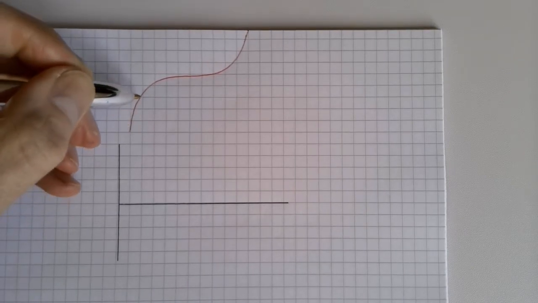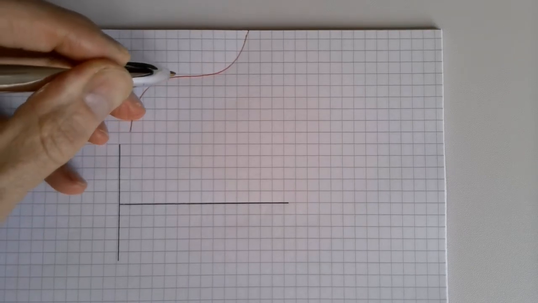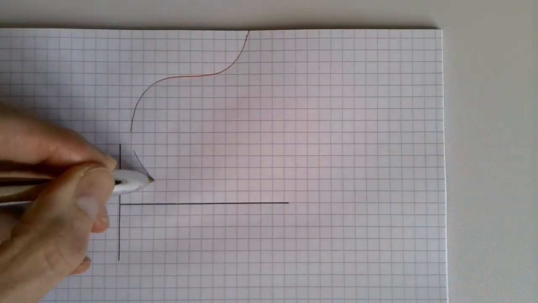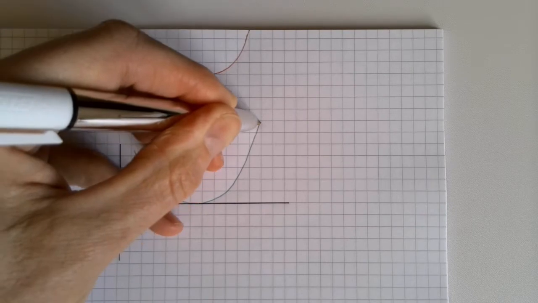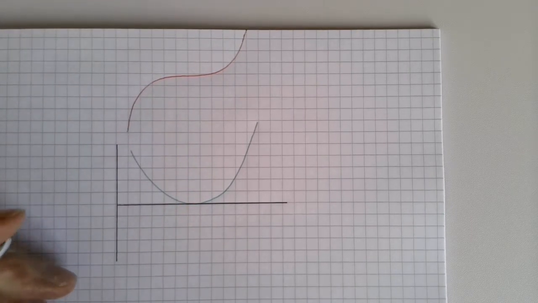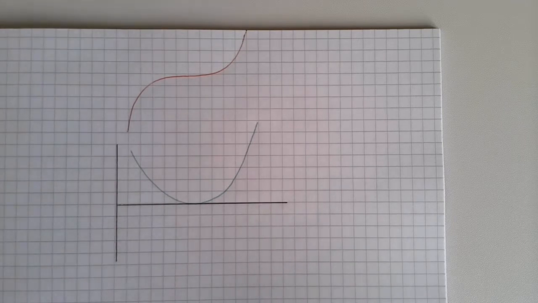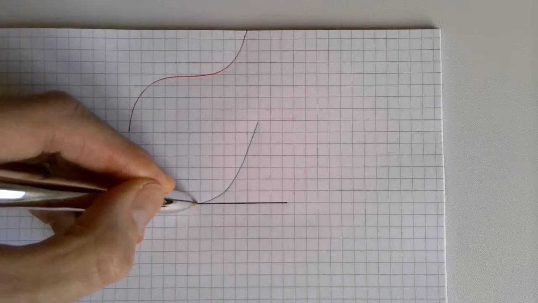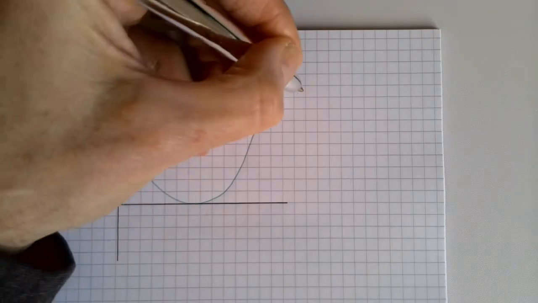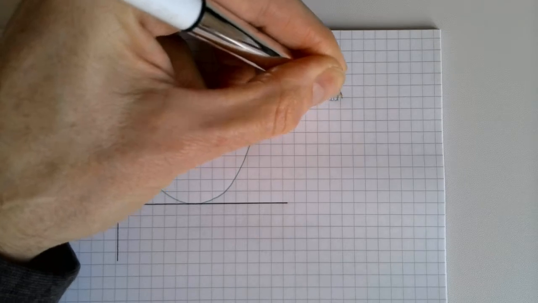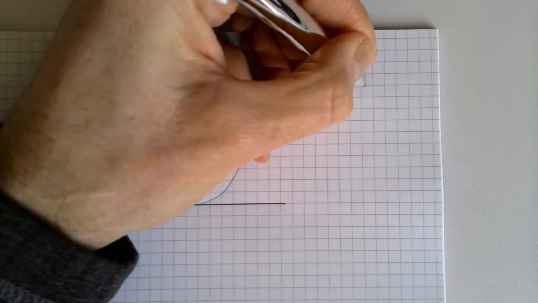So it's positive, less positive, becomes 0, back to positive again. So you get something that looks a bit like that. So I can't say with an inflection the gradient of the gradient is positive or negative, but I do know that at the turning point, the gradient of the gradient is 0.